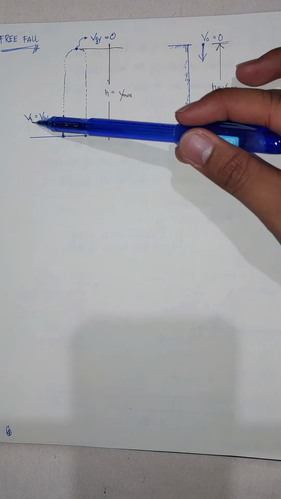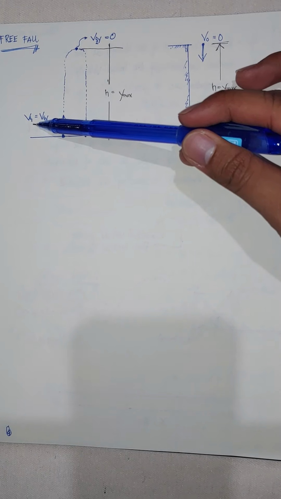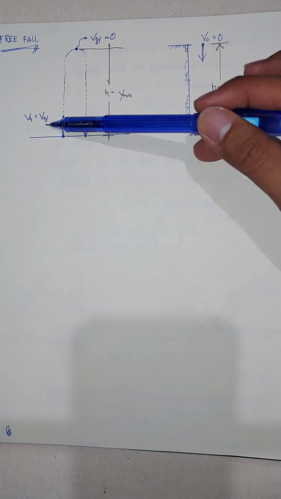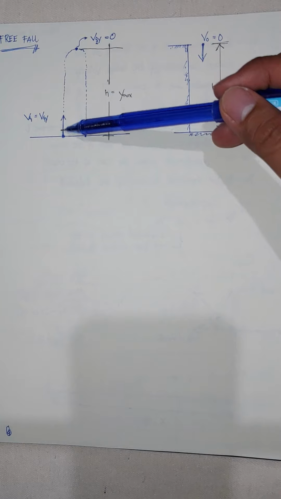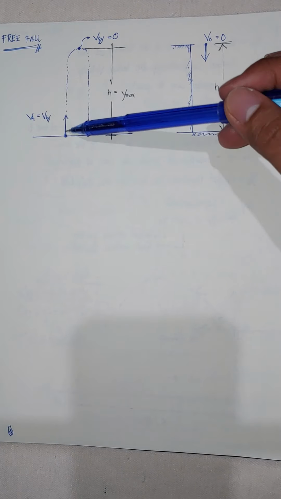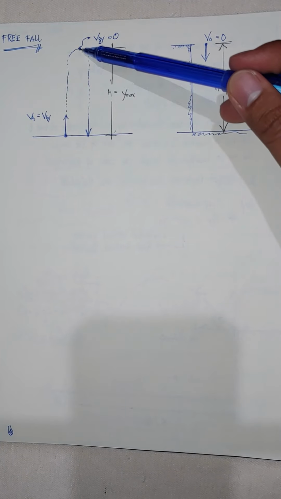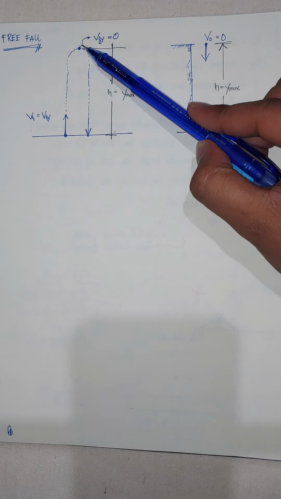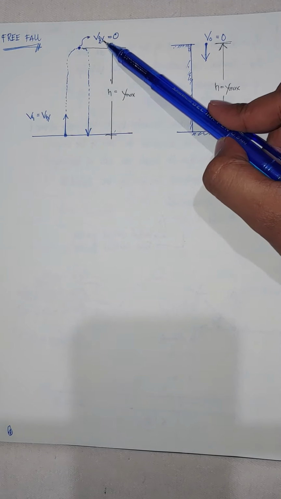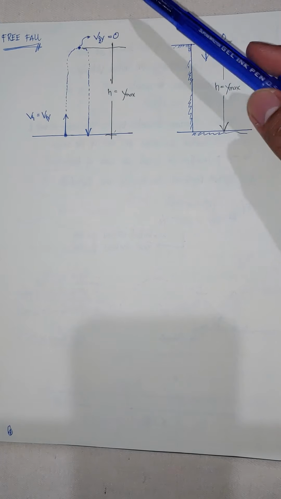If you notice here, our initial velocity is just our initial velocity y. So our velocity y is just equal to the initial velocity. As it goes up, the velocity in y gradually decreases, and at the topmost point the velocity in y is equal to 0.